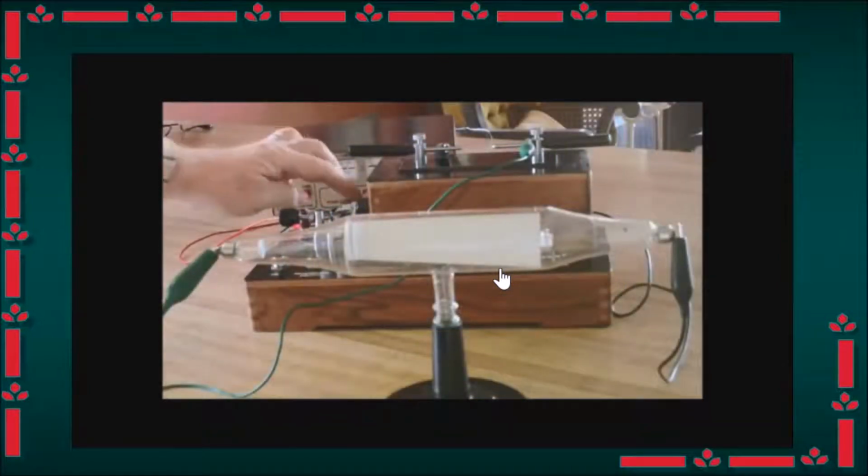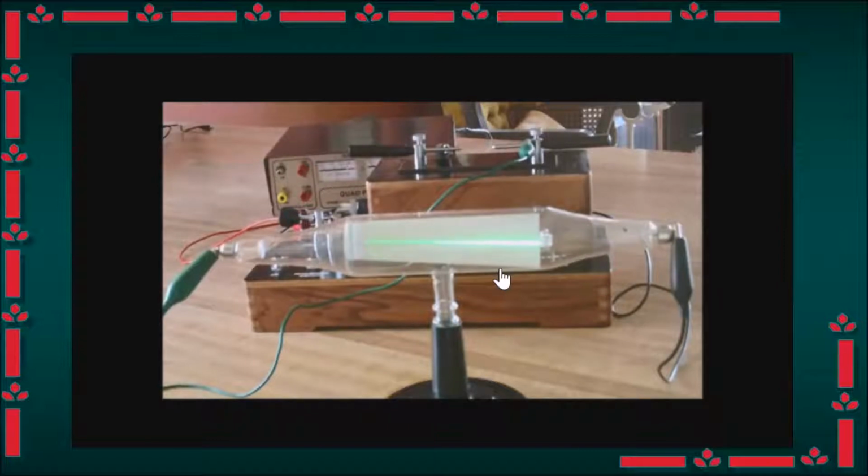All right, now this is a Crookes tube or a vacuum tube. Notice that when you plug it into the negative part, the electricity comes out and streams from one side to the other, creating this beautiful green glow. And everyone would just admire it and go, wow, that's a beautiful green glow.